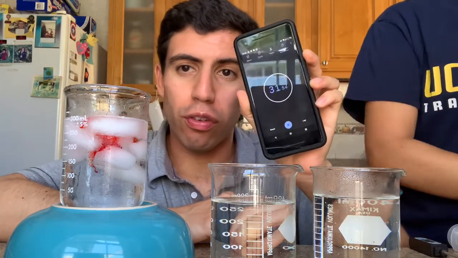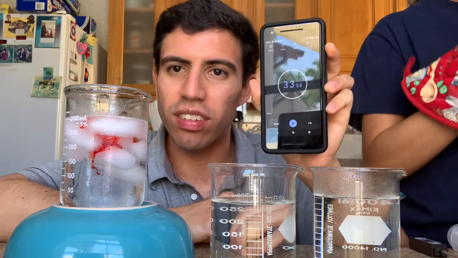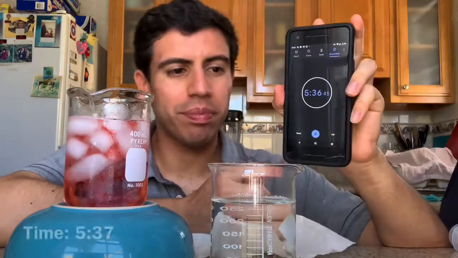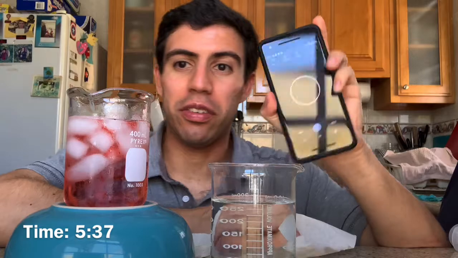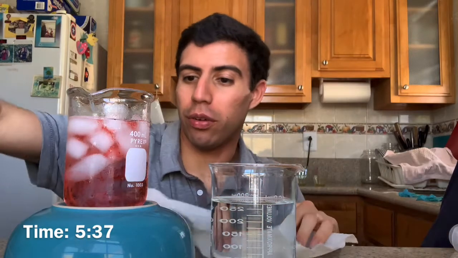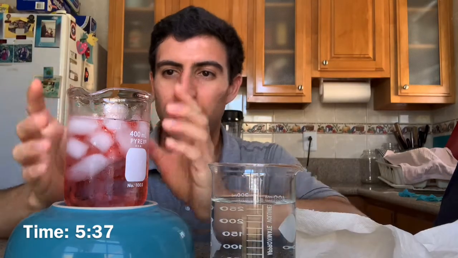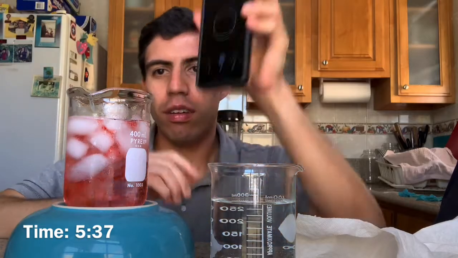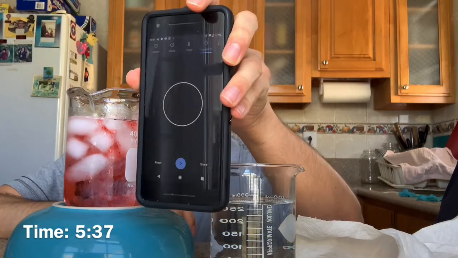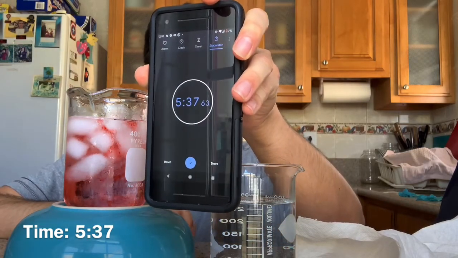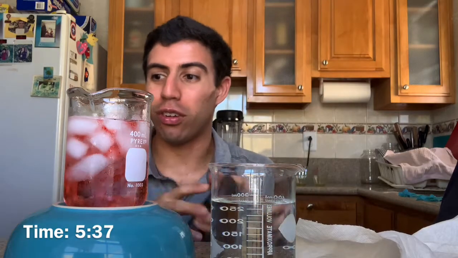And you can see that first drop going. We're at 31 seconds. Okay, so that's actually the dye spreading throughout the entire thing. So that'll be 5 minutes and 37 seconds. And you can see that actually took quite a while.